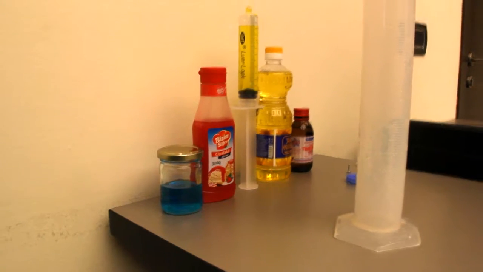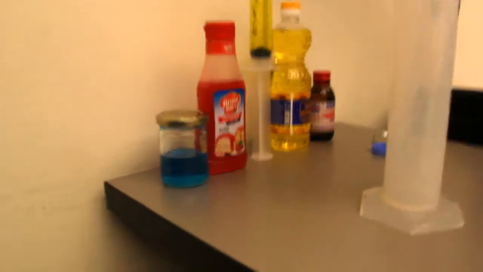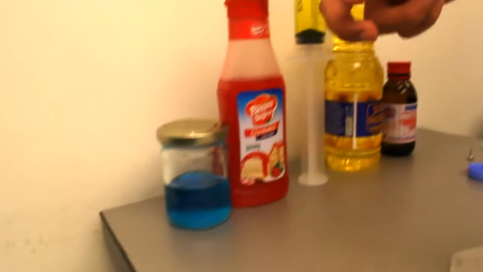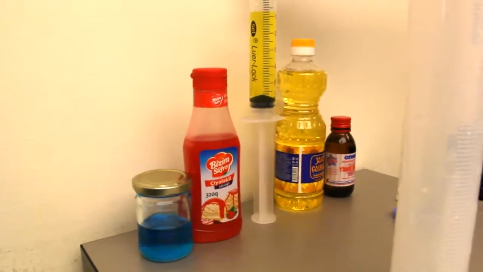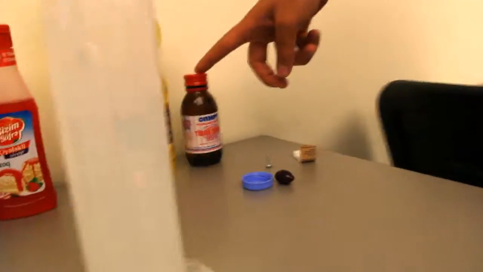In this experiment, we will not be measuring densities. Rather, we will see what different densities do to substances and how the substances behave accordingly. So firstly, over here, we have dish soap, strawberry syrup, dyed water, vegetable oil, and some rubbing alcohol.